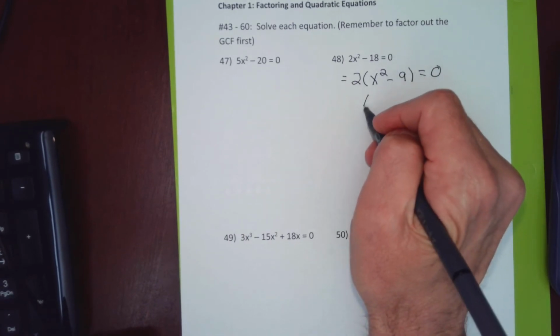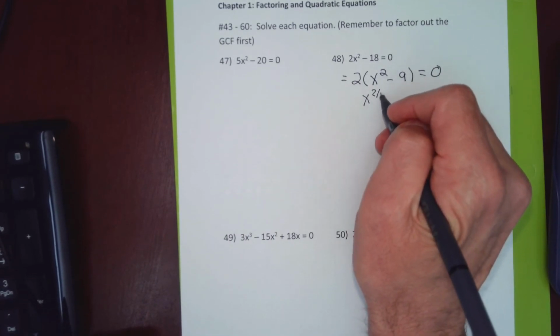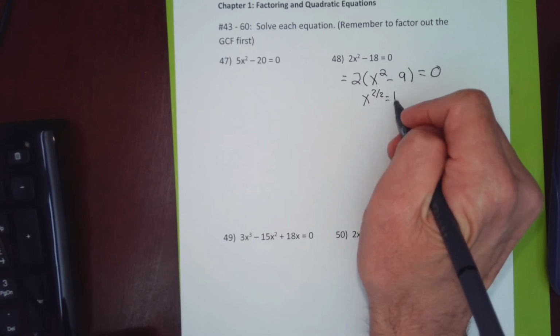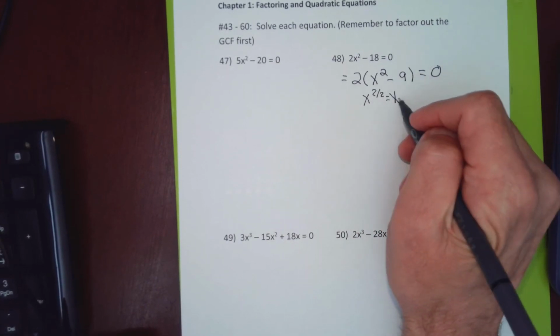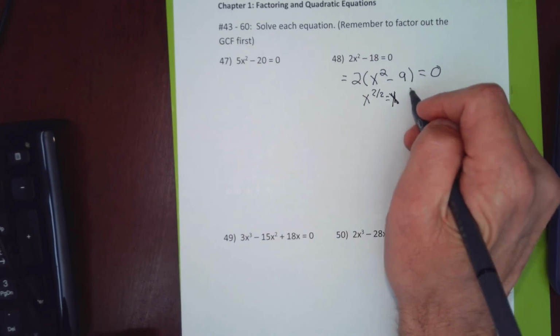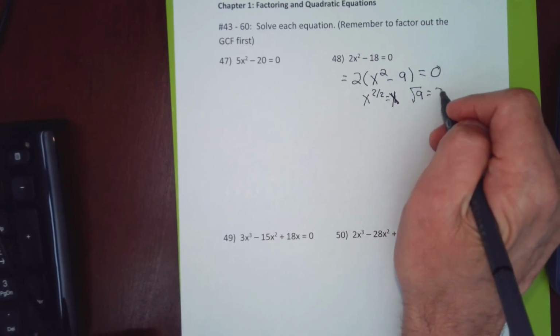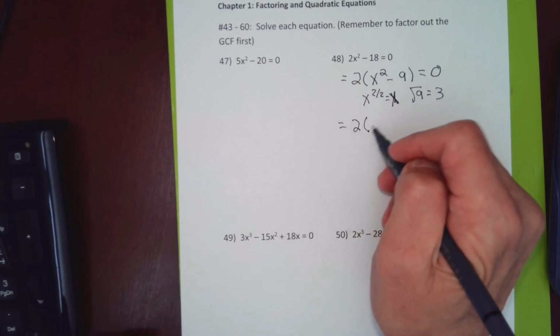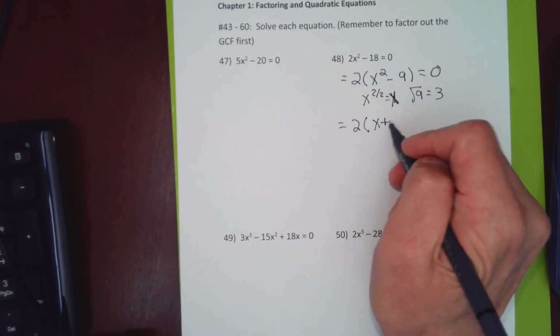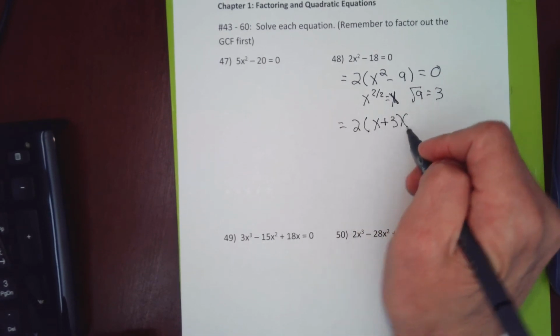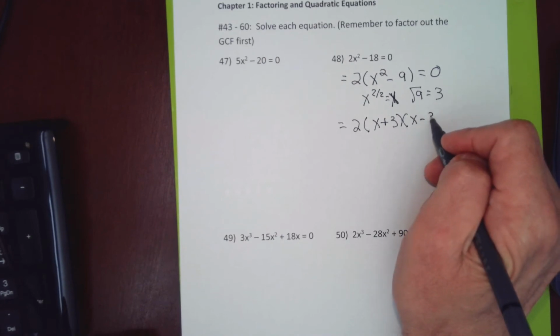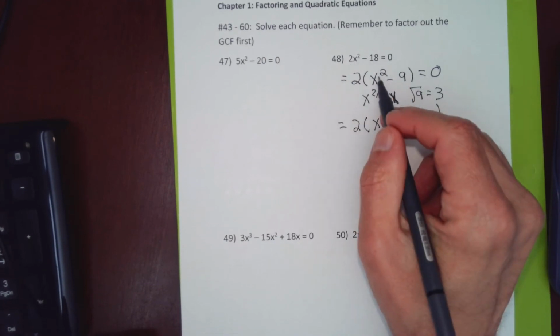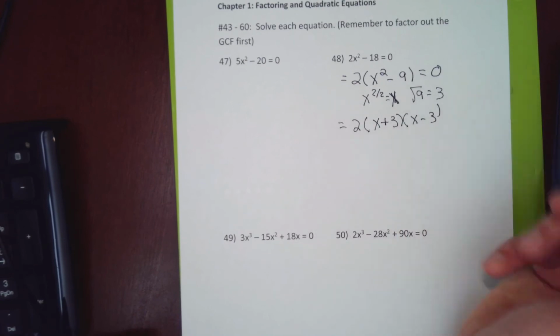The inside of the parentheses is a square with a minus, so I'm going to divide the exponents by 2, and square root the number to figure out what goes inside my 2 identical parentheses, except one with a plus, the other with a minus sign. So the factoring for 48, it's a square with a minus. I'll split the x evenly between the firsts, the 3 evenly between the lasts.